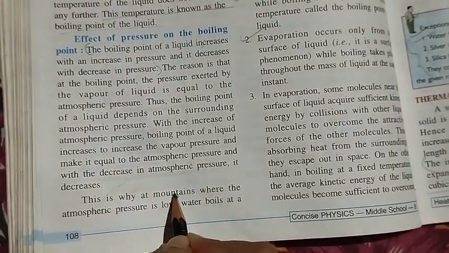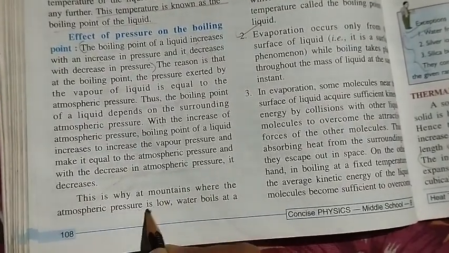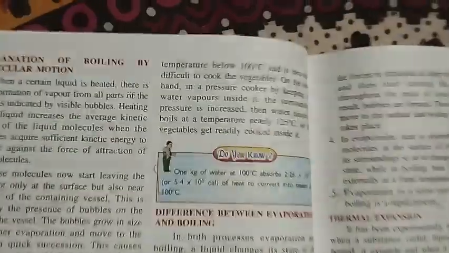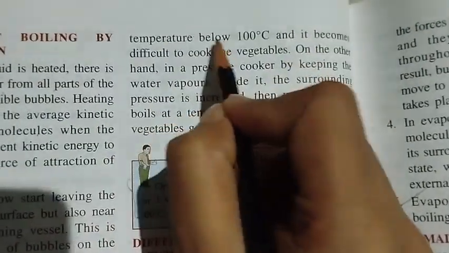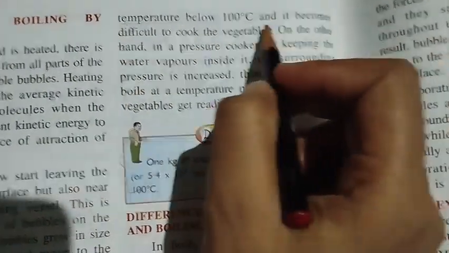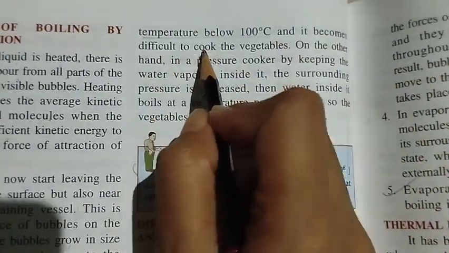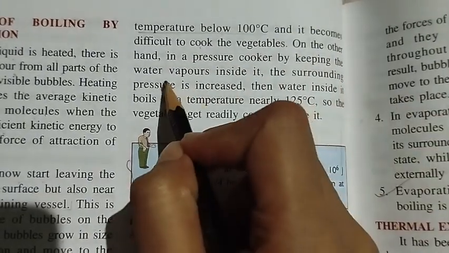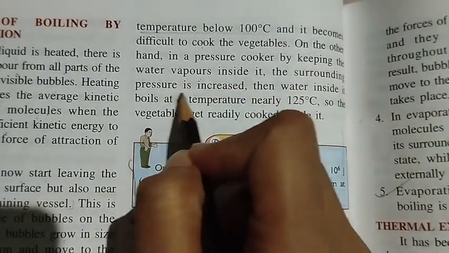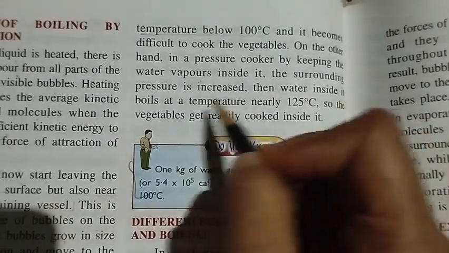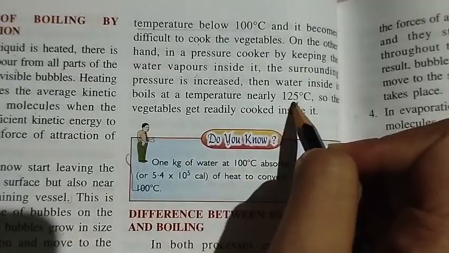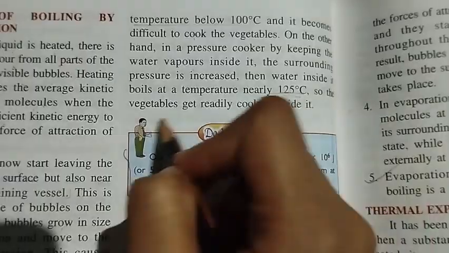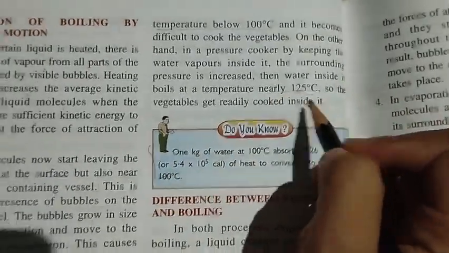This is why in the mountains, where the atmospheric pressure is low, water boils at a temperature below 100 degrees Celsius, and it becomes difficult to cook the vegetables. On the other hand, in a pressure cooker, by keeping the water vapor inside it, the surrounding pressure increases, then water inside it boils at a temperature of nearly 125 degrees Celsius, means how difficult it is in the mountain. So the vegetables get cooked inside it.